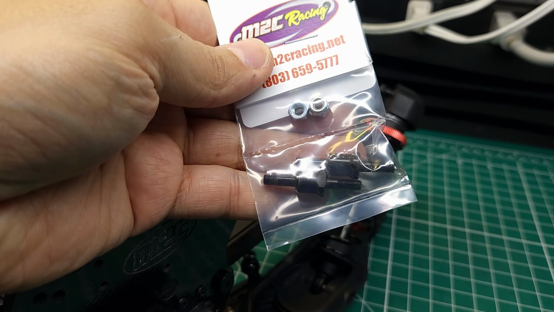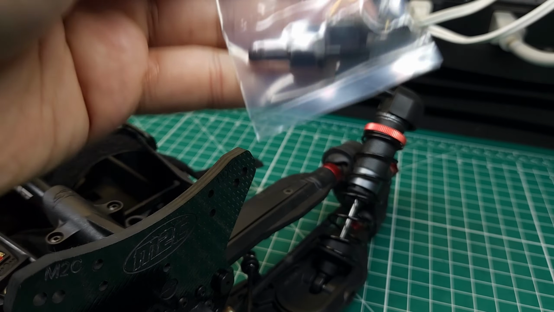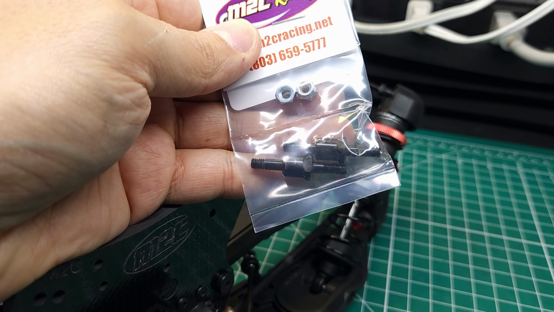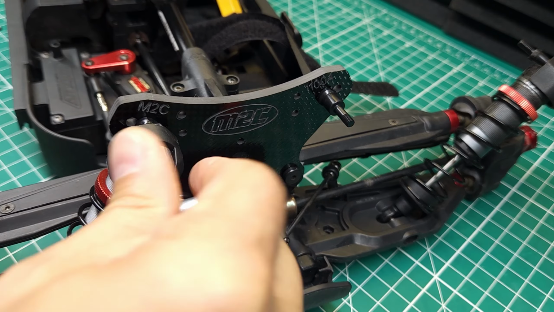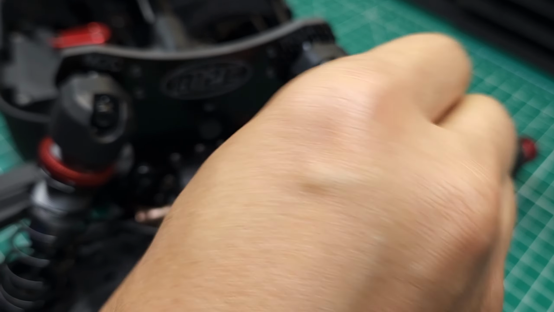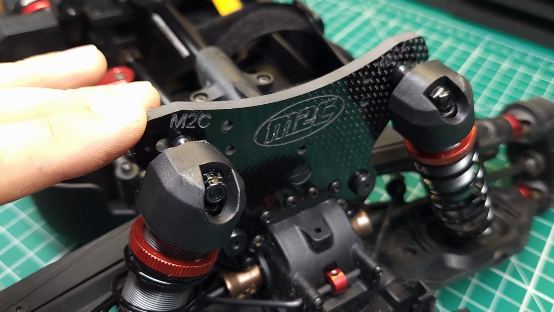I've also got these upgraded shock standoffs, which should be nice because the stock shock standoffs do tend to break from time to time. There we go, guys. Now, I don't know if this is going to hold up to serious bashing, but it certainly looks awesome.